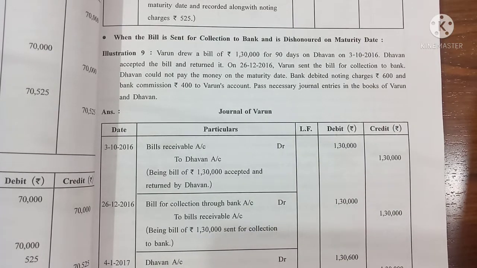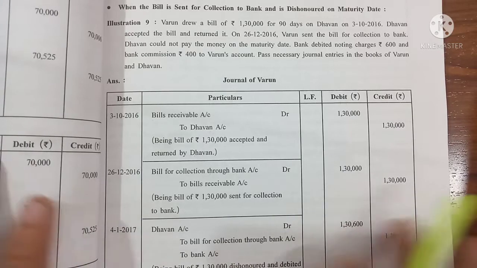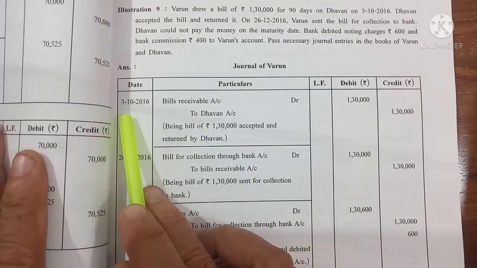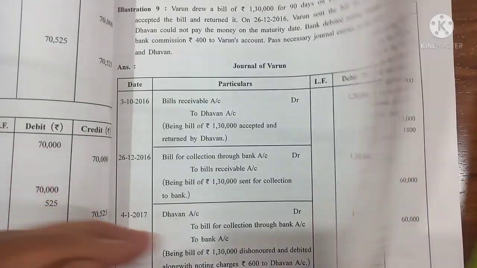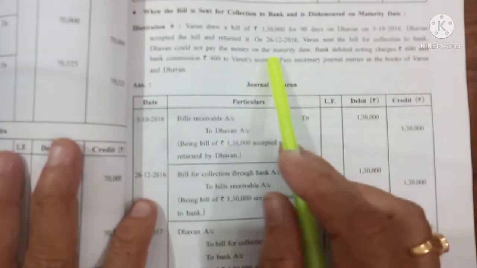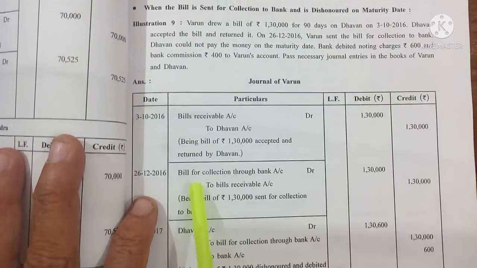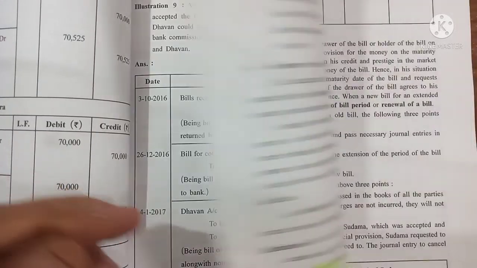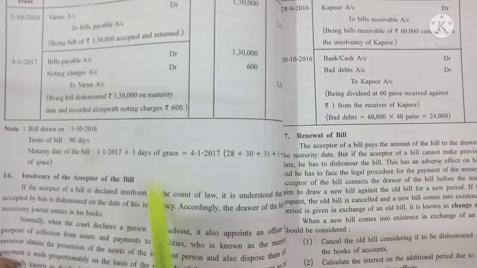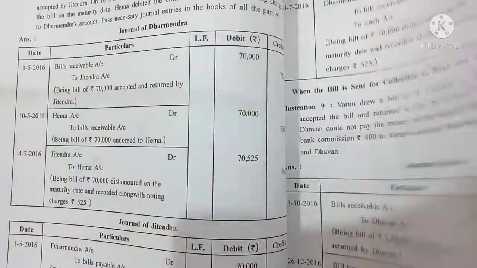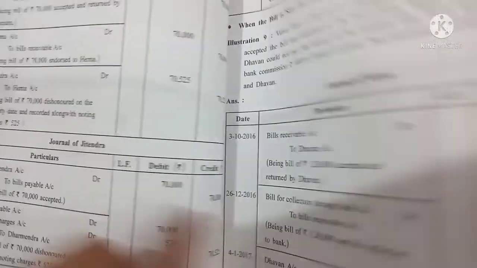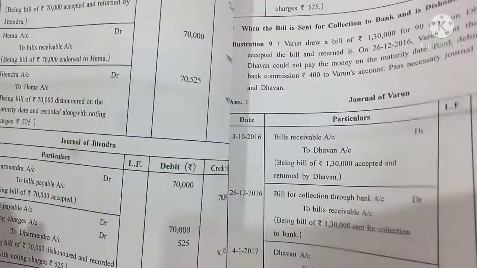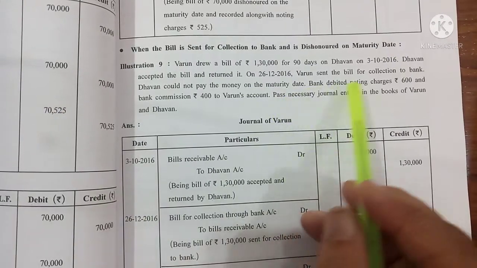So one is Varun. Varun will write bills receivable account debit to Dhawan, that is 3/10/16, and Dhawan will write Varun's account debit to bills payable. Next, when the bill has been sent to the bank on 26/12, तो bills for collection through bank account debit to bills receivable. वो बैंक को भेज दिया और बैंक की एंट्री यहाँ नहीं है, बैंक का journal we have not passed for that. Here entry will not come on the date of 26/12/16 in his book. OK, 90 days कैसे होता है देखो.